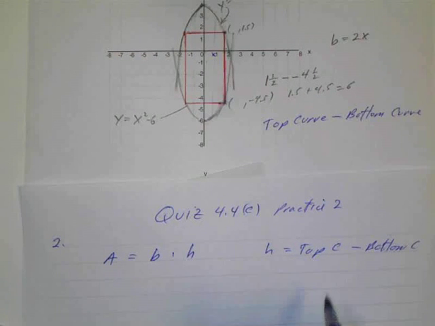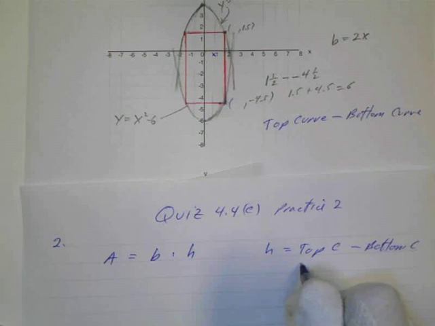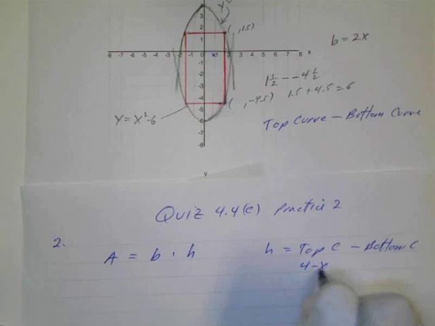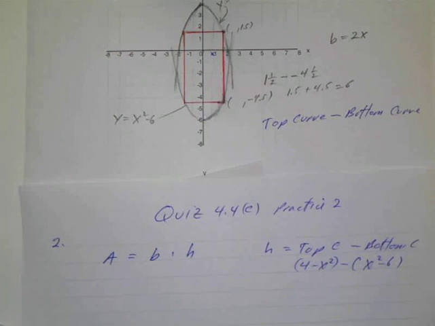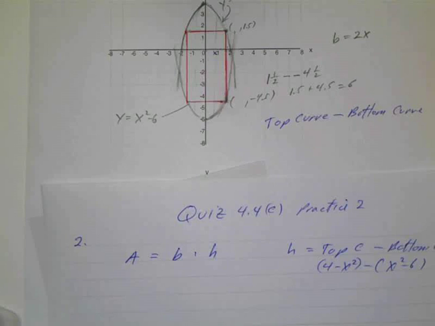The top curve was y equals 4 minus x squared, and the bottom curve was x squared minus 6. Okay? And remember, my base was 2x.